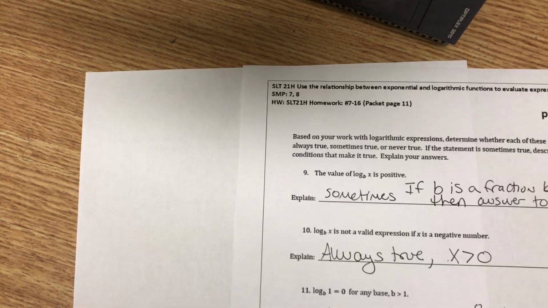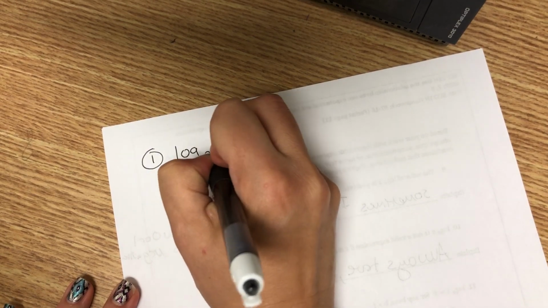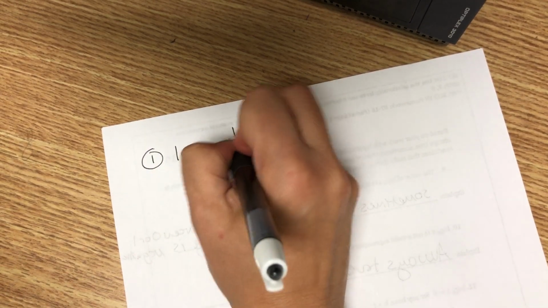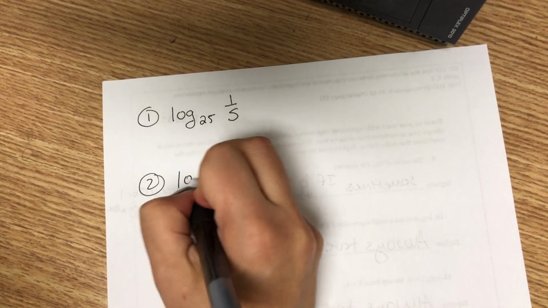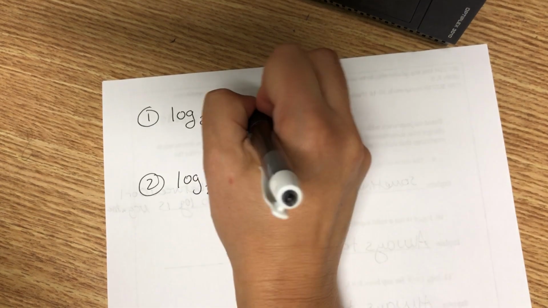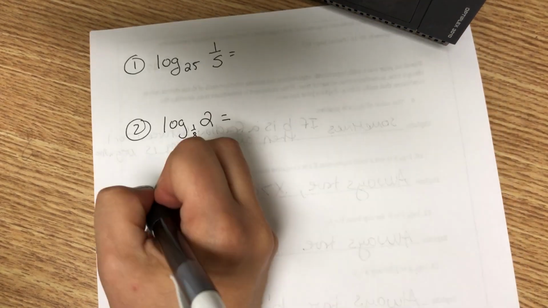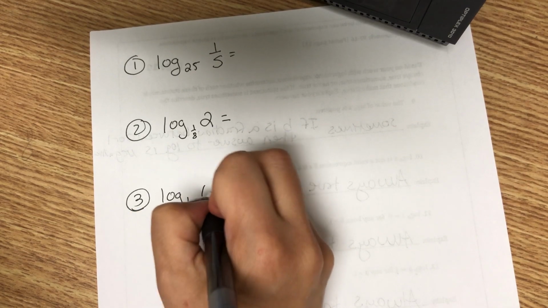If there is time left in class before we start our homework, find a blank page and we are going to try some problems. Write these down with me. Log base 25 of 1/5. Log base 1/8 of 2. Log base 1/16 of 64.